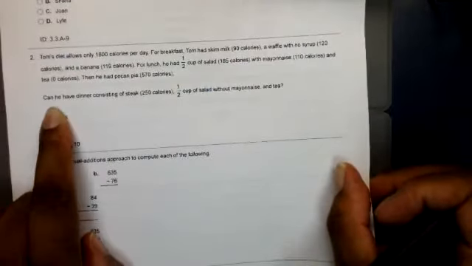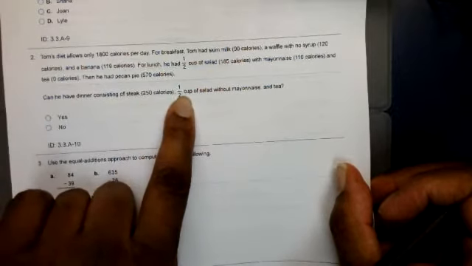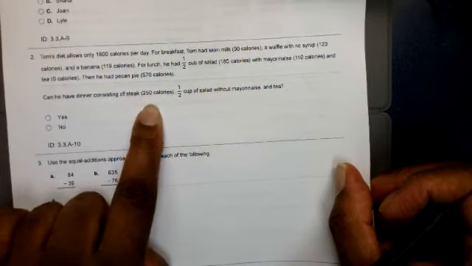Now, here's the question. Can he have dinner consisting of steak, which is 250 calories, half a cup of salad without mayonnaise, and tea? Let's see, the steak is 250 calories. The half a cup of salad is 185 calories.